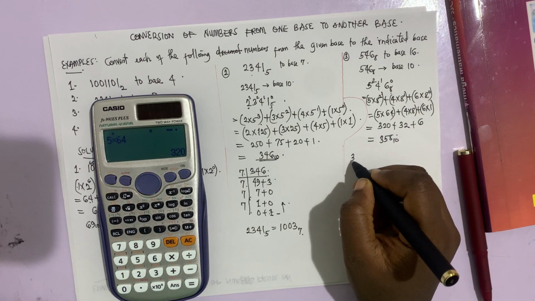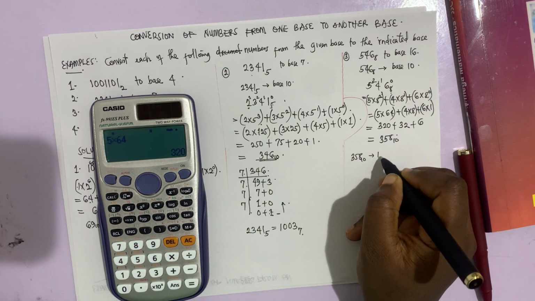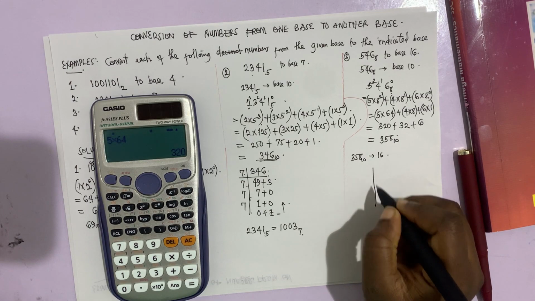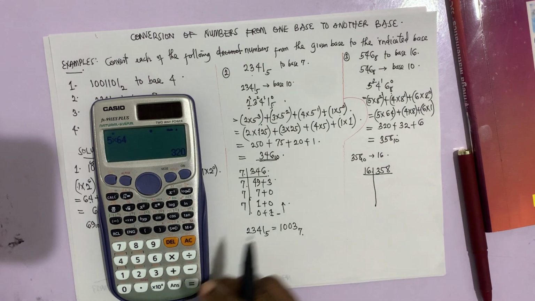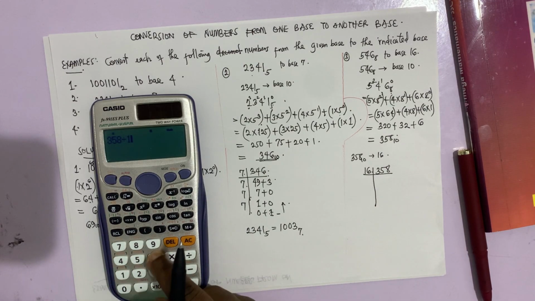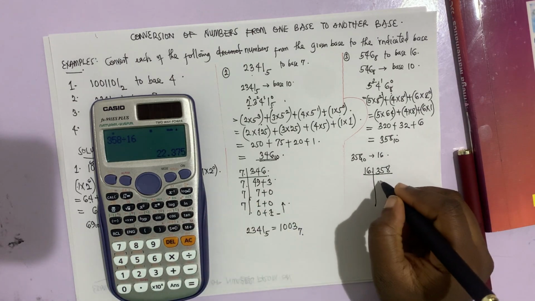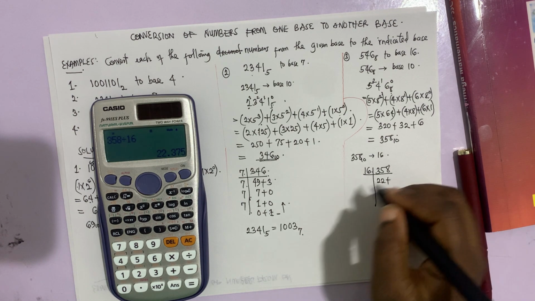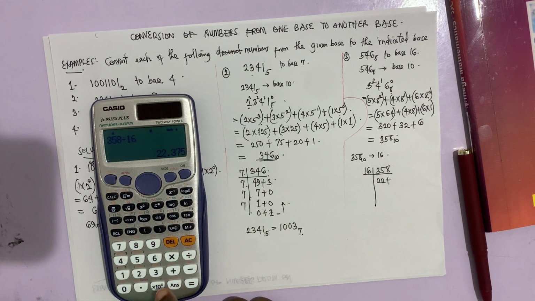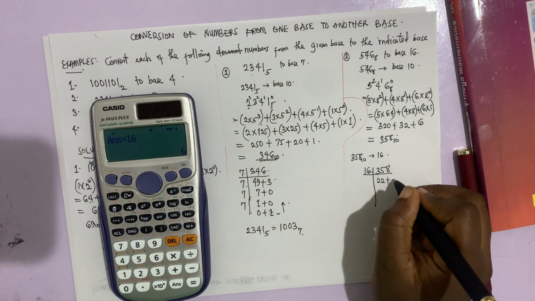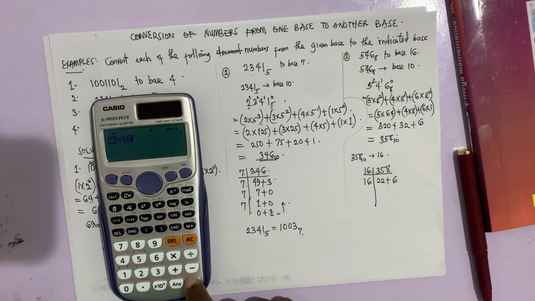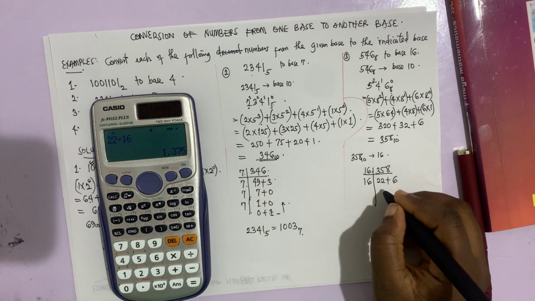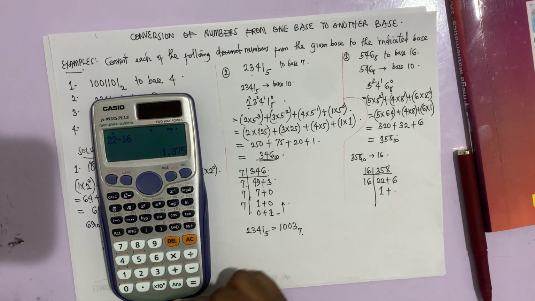Then we convert this to base 16 by continuously dividing by 16. 358 divided by 16 would give us 22 plus the decimal 0.375 times 16, that's 6. 22 divided by 16 would give us 1, and that would remain.